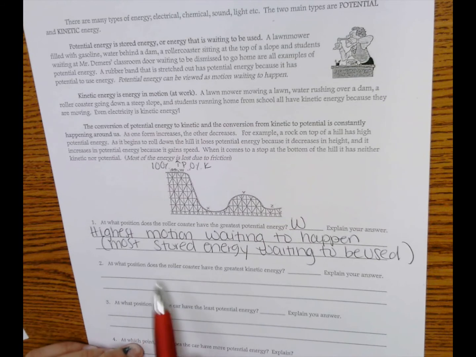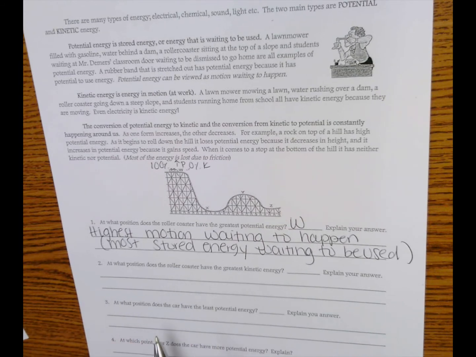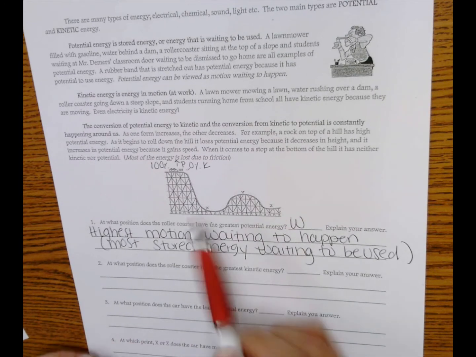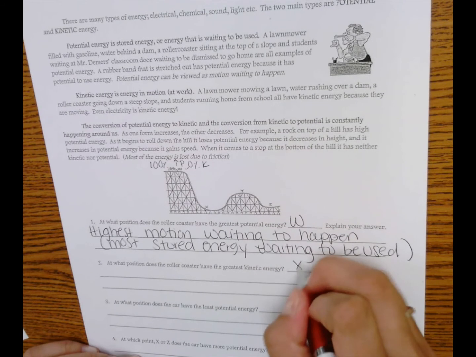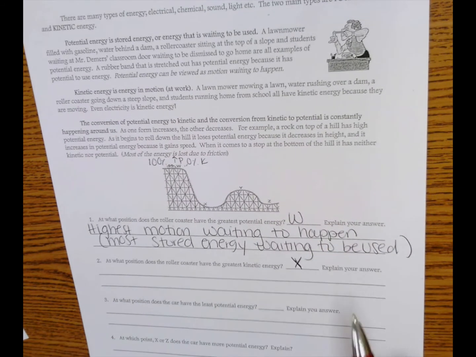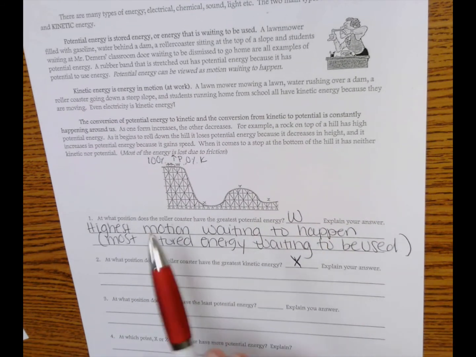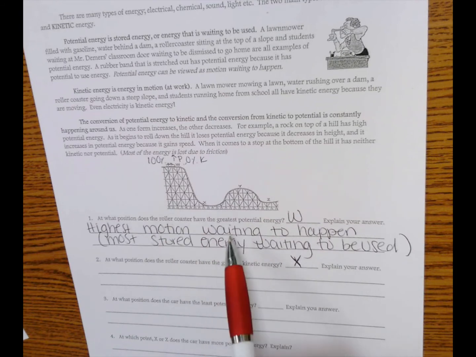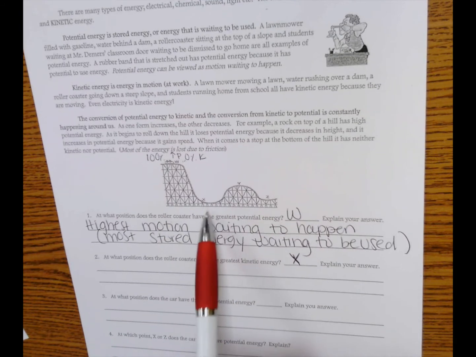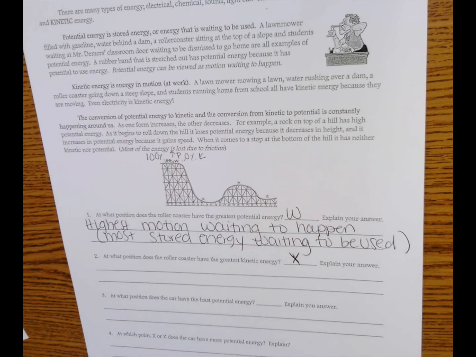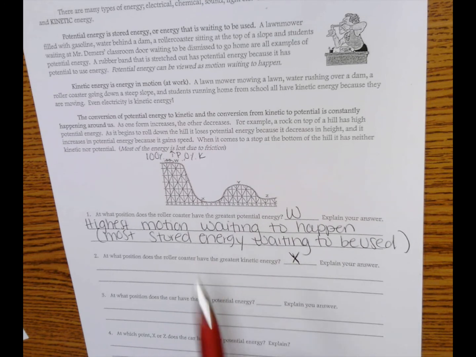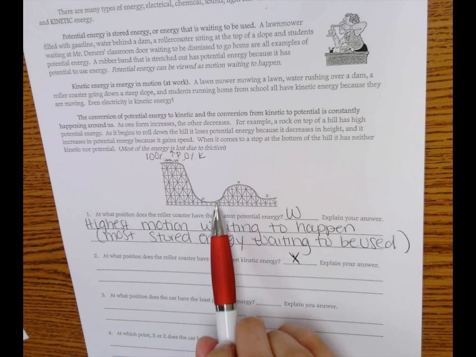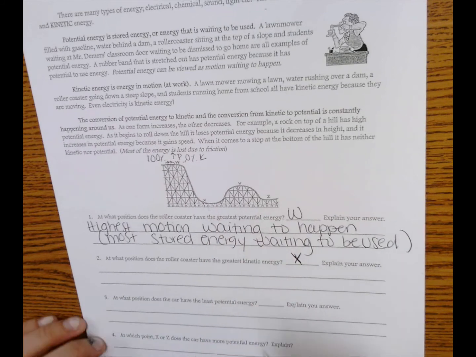So at what position does the roller coaster have the greatest kinetic energy? It's going to be X. There are two ways you can remember this. First of all, it just went down the steepest slope. But also, where's the place with the lowest potential energy? Right here, because it's closer to the ground, less potential. So this has a really high kinetic energy and a very low potential energy.